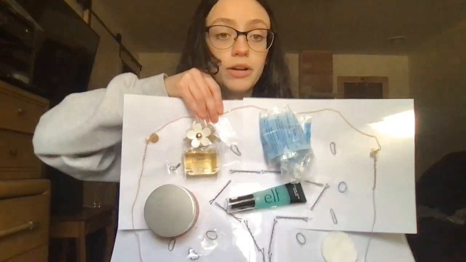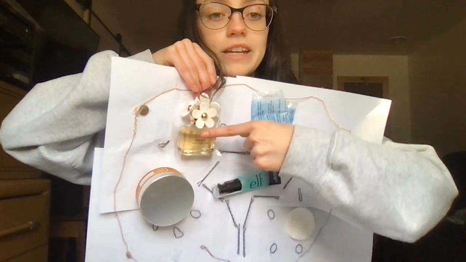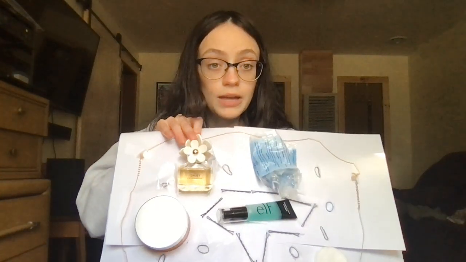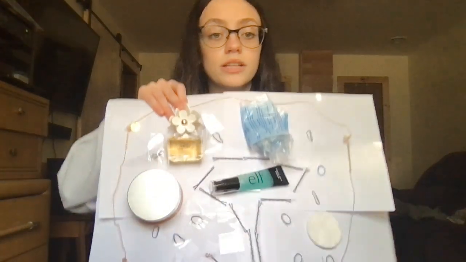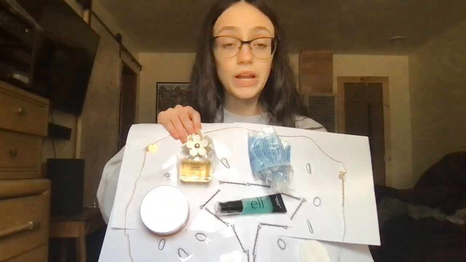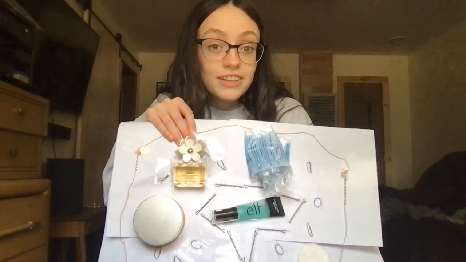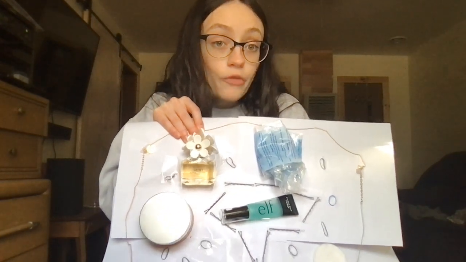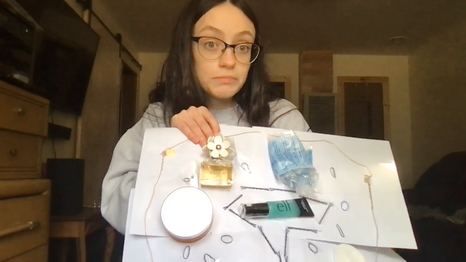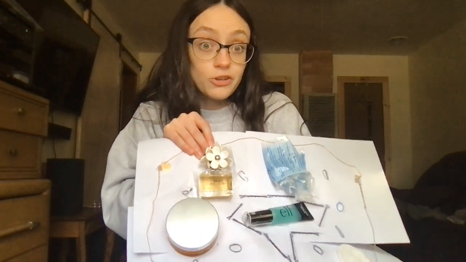Next, I have my mitochondria, which is this perfume right here. The function of the mitochondria is to produce ATP energy for the cell. It's the powerhouse of the cell. I used a perfume as my mitochondria because whenever I wear perfume, I get a boost of confidence and an overall boost of energy. I feel like that is what mitochondria does. It just gives energy, so I used perfume for that.